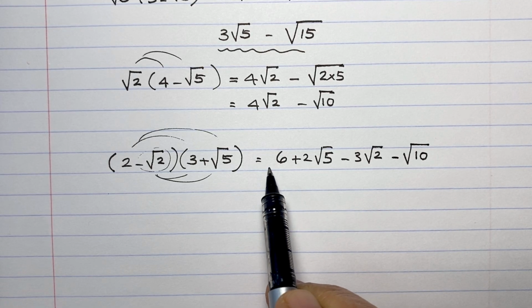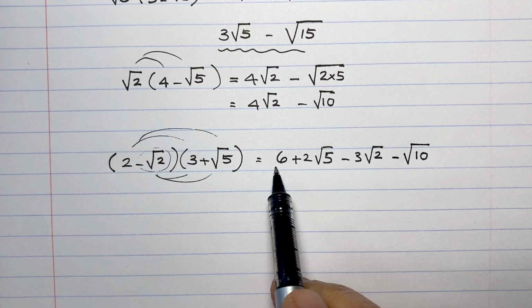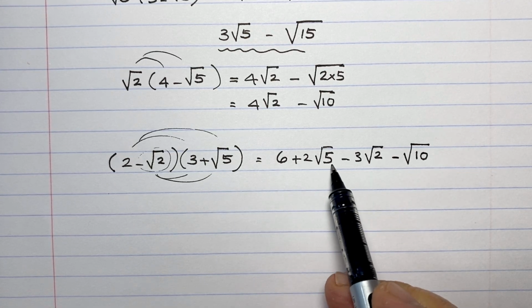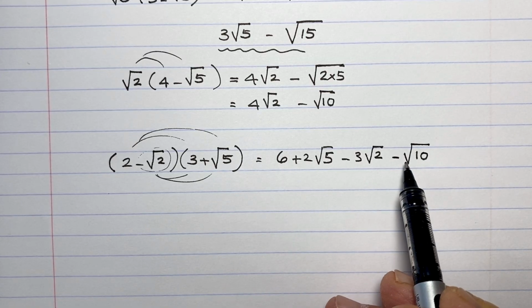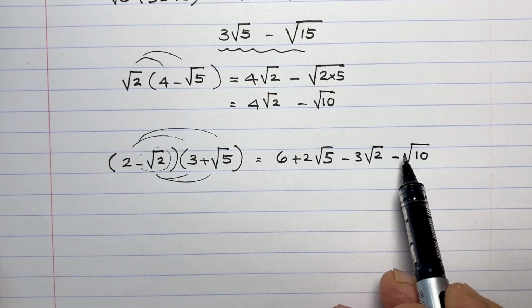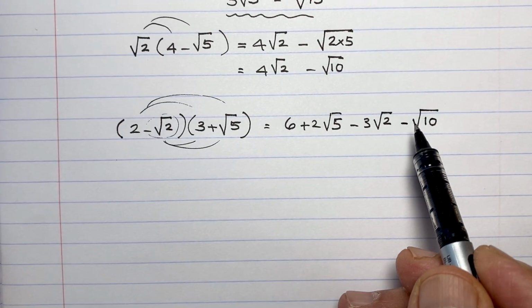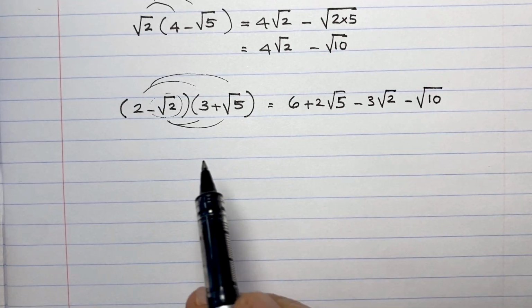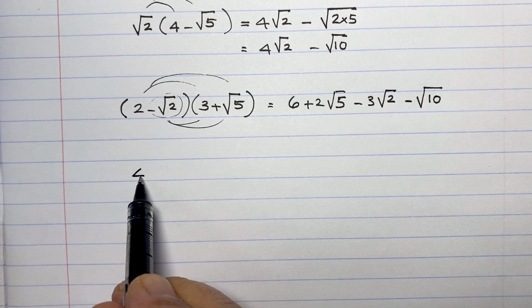You can see there's no other constant without a surd attached to it, just the 6. Root 5, there's only one root 5, no other root 5 to add or subtract. Only one term with root 2 and one term with root 10. So this cannot be simplified any further. Let's have another one where we can simplify further.